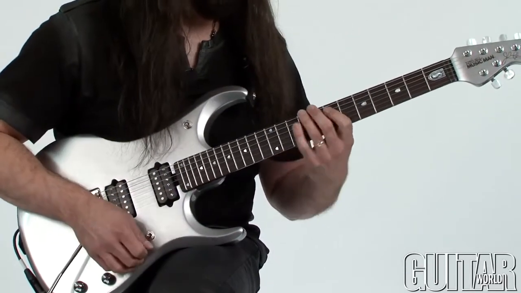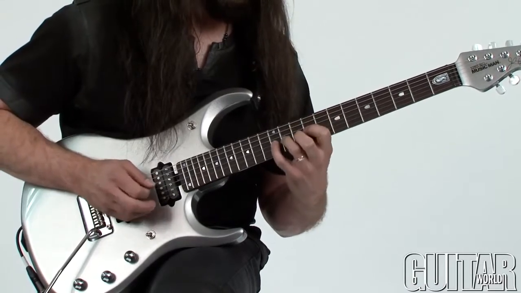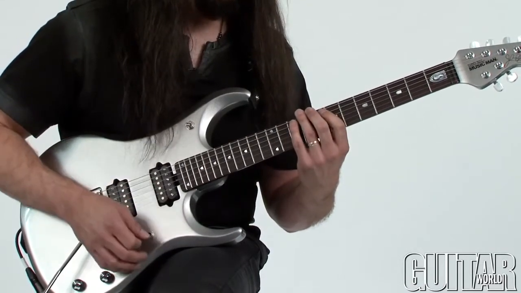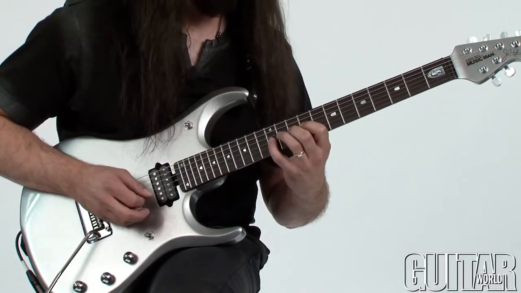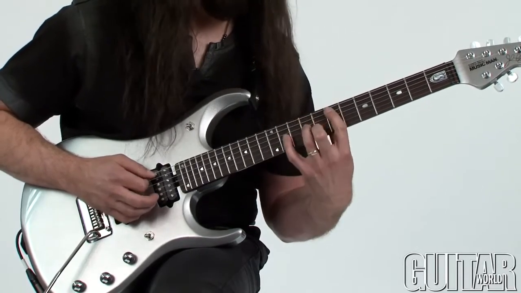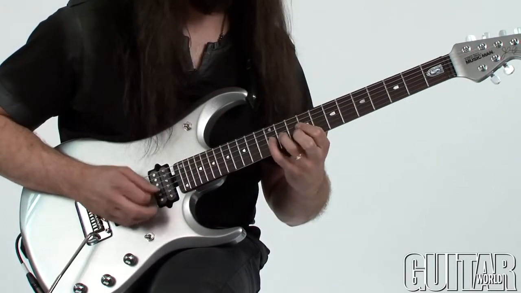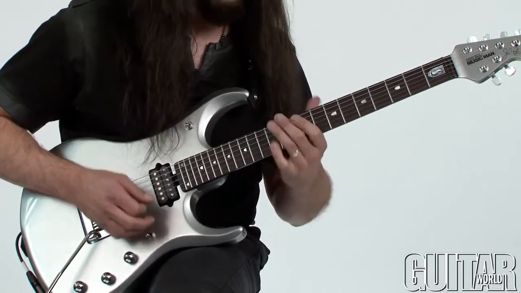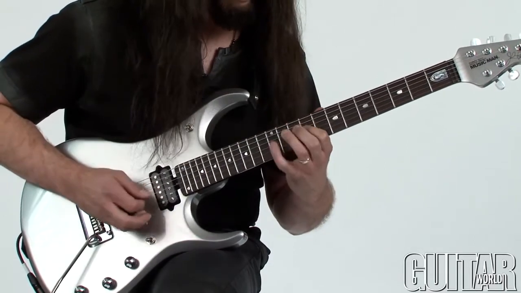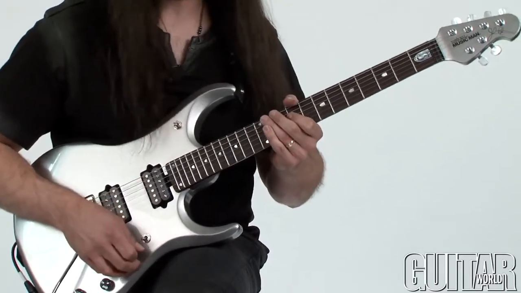All I'm doing is I'm using these shapes. I'm taking the E minor arpeggio that it outlines, and I'm adding in an F sharp, which is the 9. All right, now all these added notes here, again, we can create melodies.